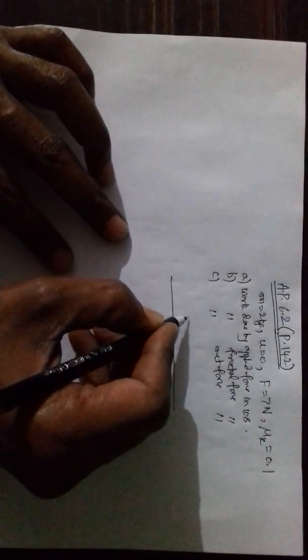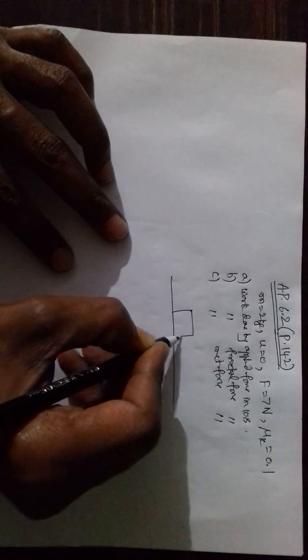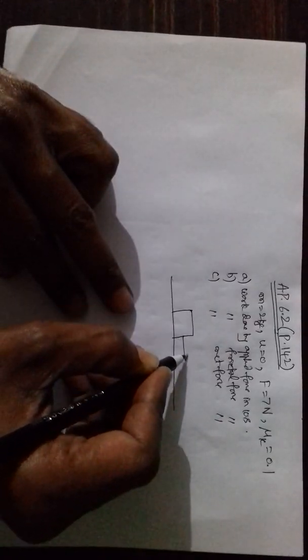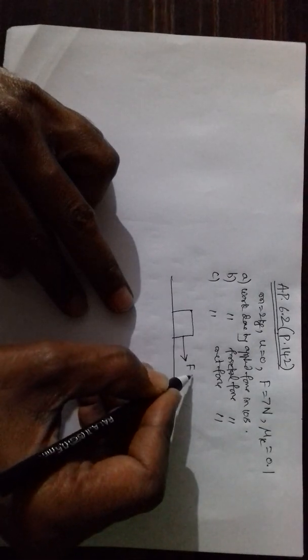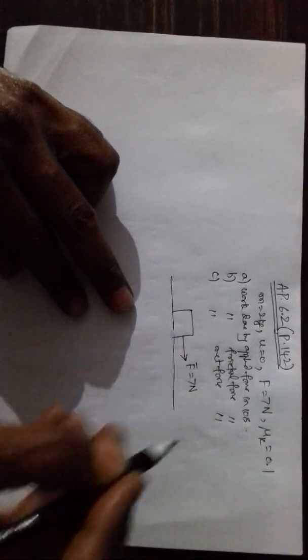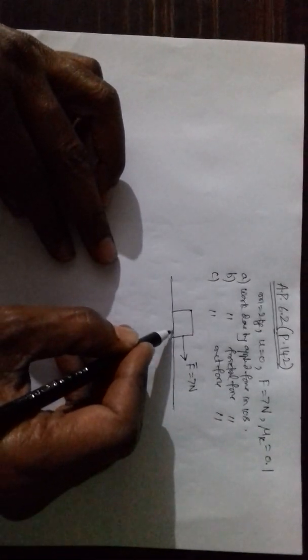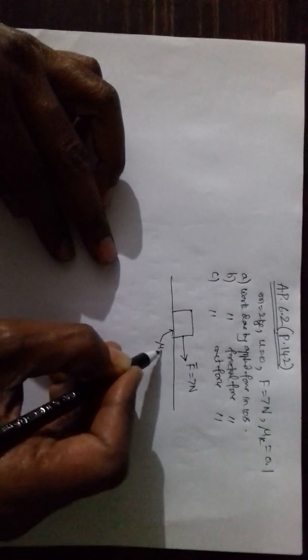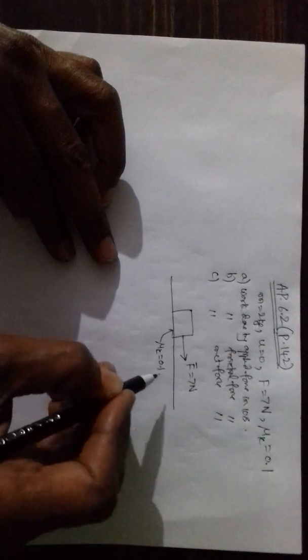This is the table surface. A 2 kg block is there. A horizontal force is applied. Here the coefficient of friction is 0.1. That is, this is a rough surface. So, find the work done by the applied force in 10 seconds.